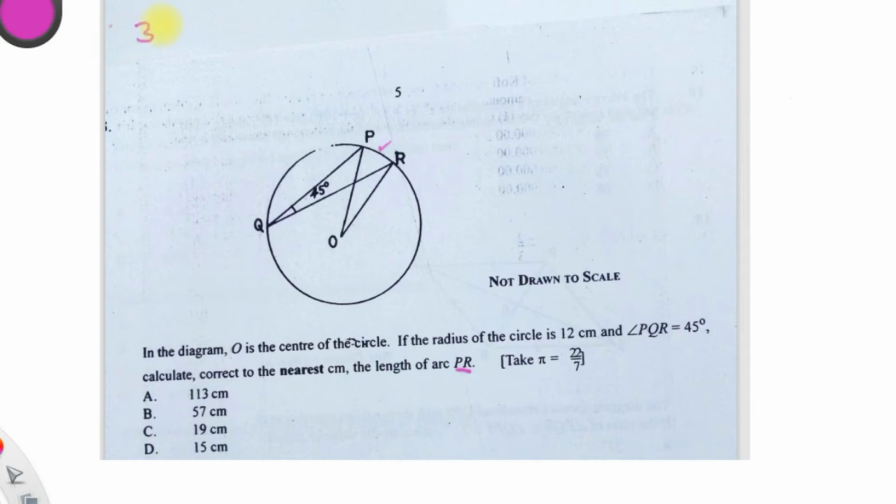So this 360 degrees is equivalent to the total distance around it, the full arc, the circumference 2 pi r.